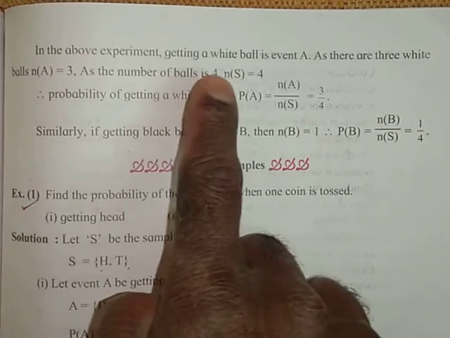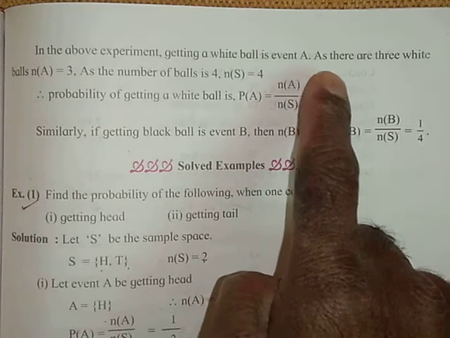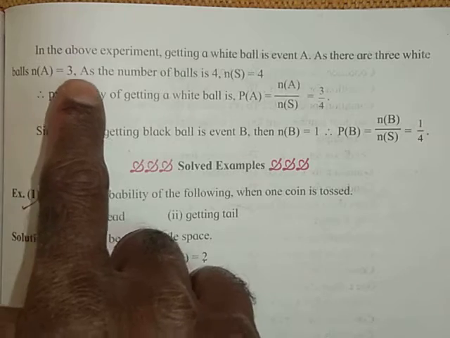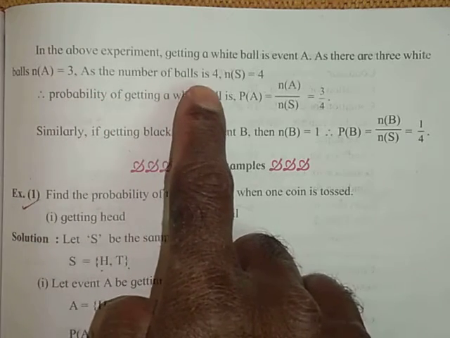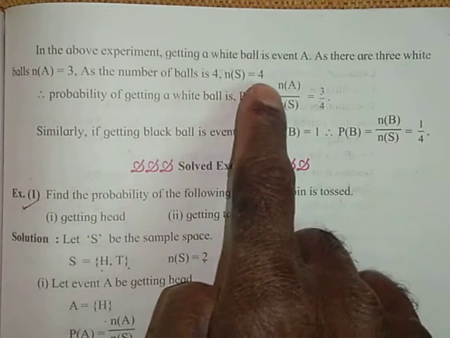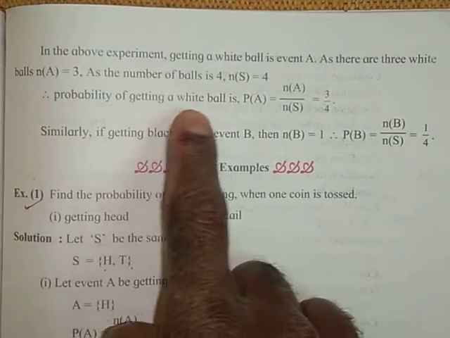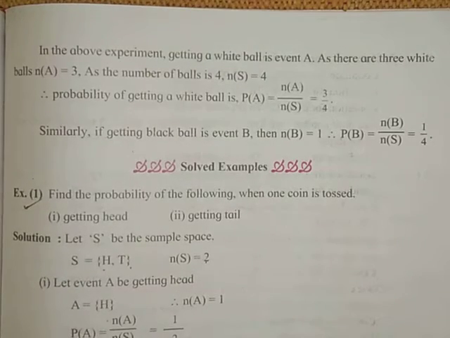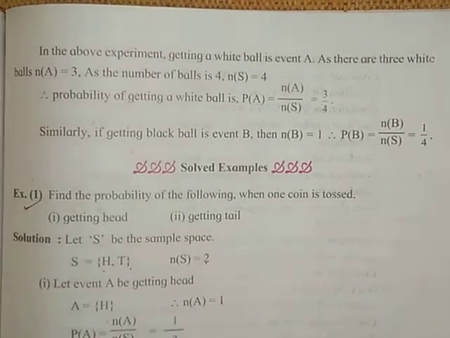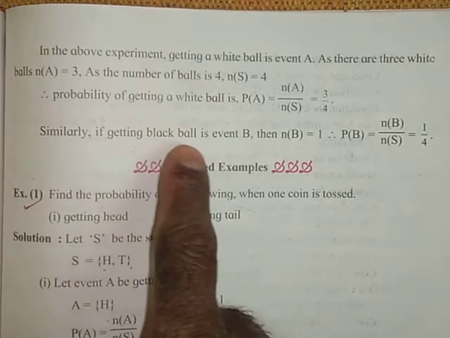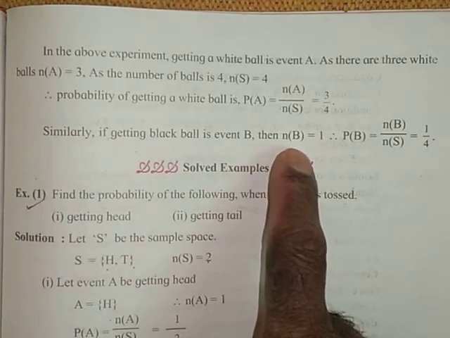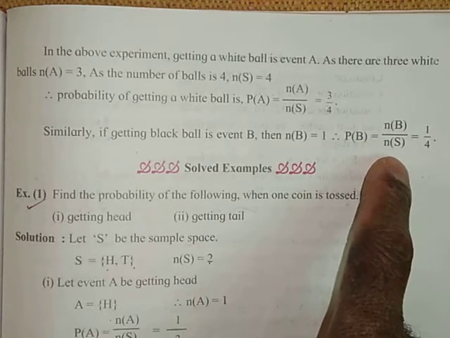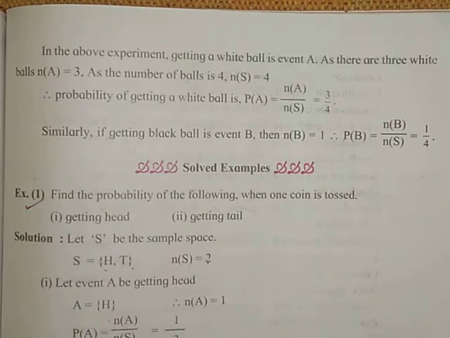In the above experiment, getting a white ball is event A. As there are 3 white balls, n of A equals 3. As the number of balls is 4, therefore n of S equals 4. Therefore, probability of getting a white ball is P of A equals n of A upon n of S equals 3 upon 4. Similarly, if getting a black ball is event B, then n of B equals 1. Therefore, P of B equals n of B upon n of S equals 1 upon 4.